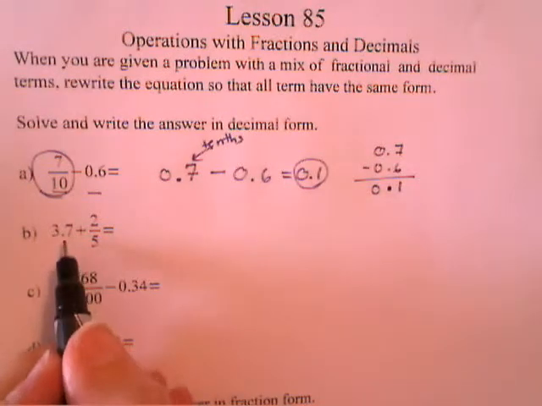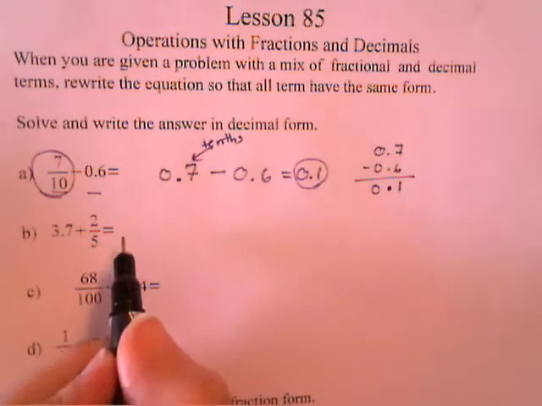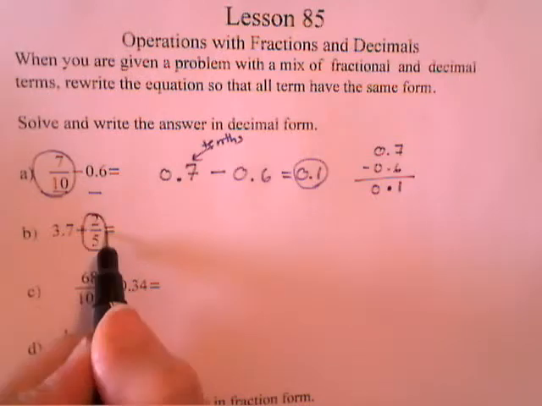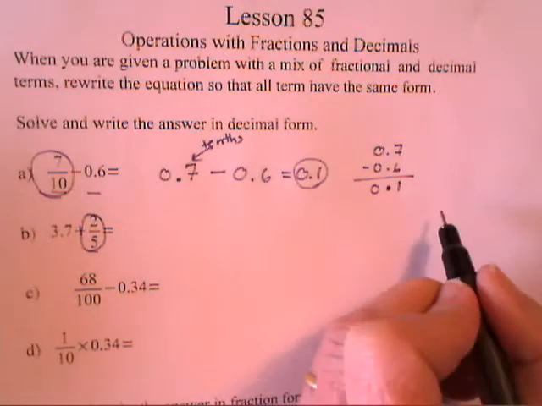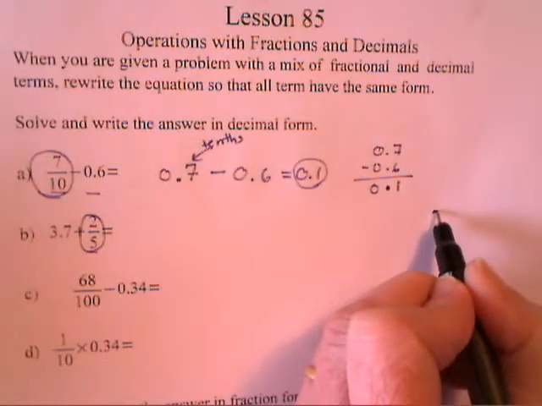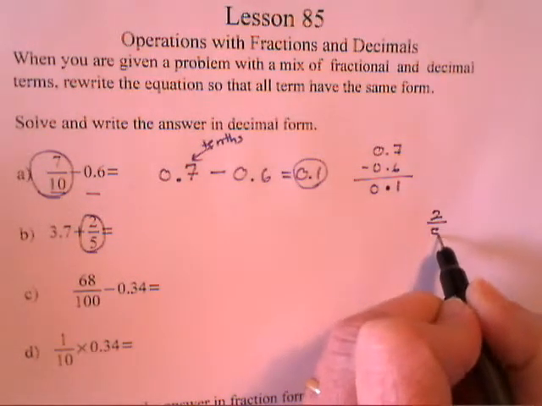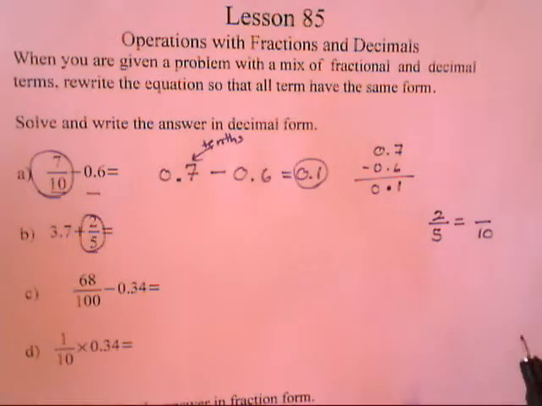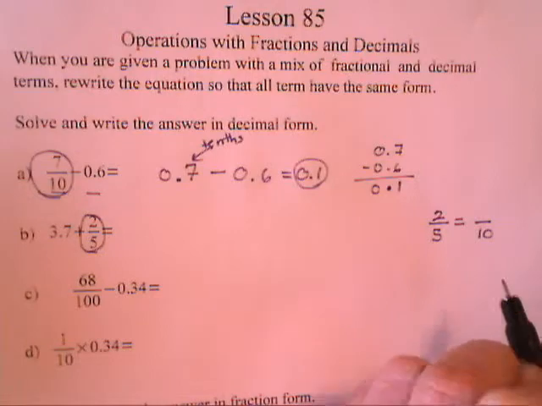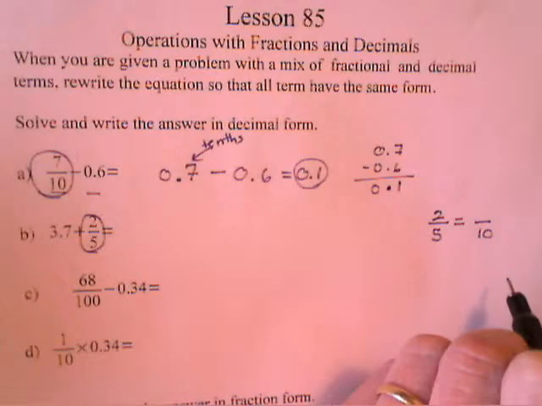So B is 3.7 plus 2/5. Well, we're going to have to convert this 2/5 to a decimal because we want to answer in decimal form. So let's go off in our margin. If we know what this was in terms of tenths, then we could write it as a decimal. So let's convert 2/5 into tenths.